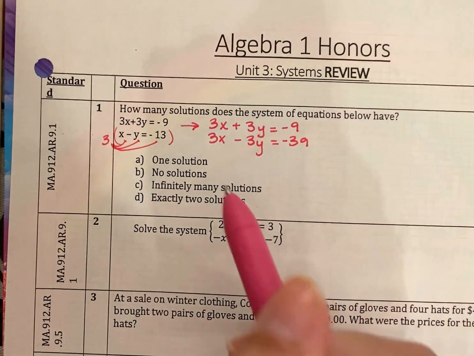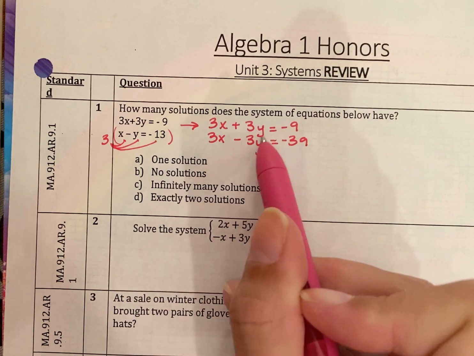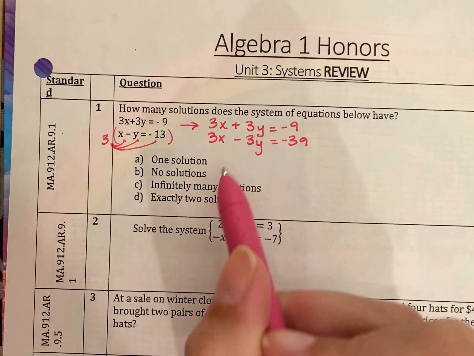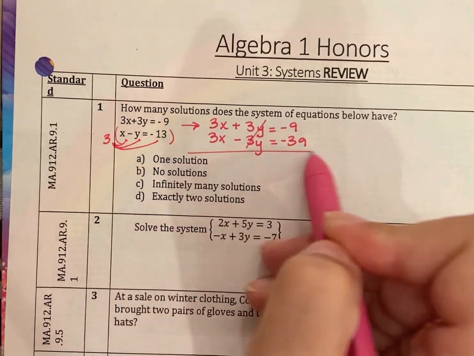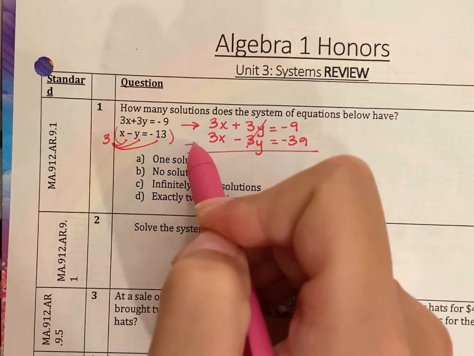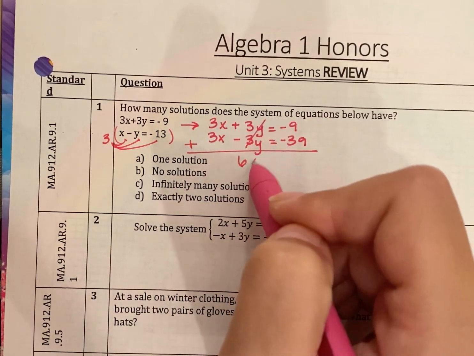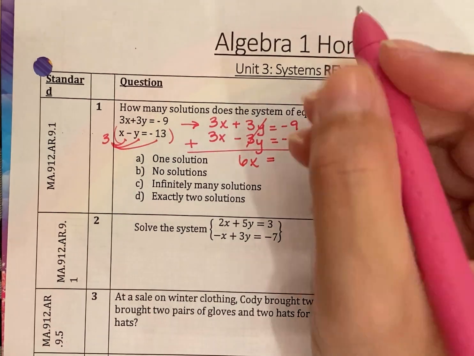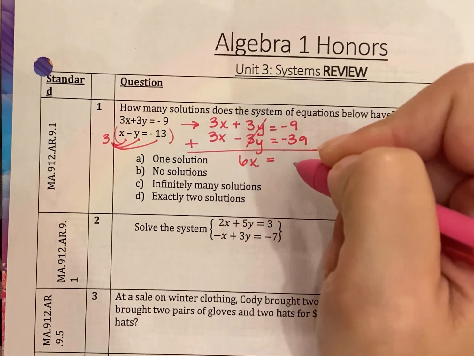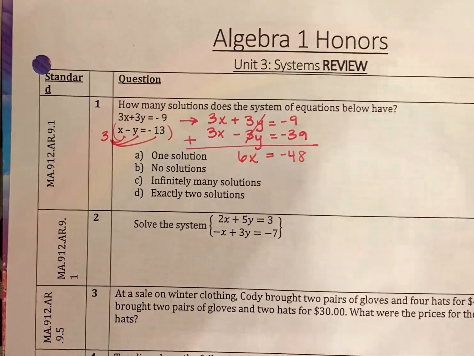Okay, so in this case, since these are both positive, you could subtract them, but if you look, your y's are automatically going to cancel anyways because they're already opposite signs. So I'm going to cancel those out, and since they have opposite signs, I'm going to add everything else. 3x plus 3x makes 6x, and then -9 minus 39 makes -48, and then I don't want to make any silly mistakes, so I'm going to grab my calculator.